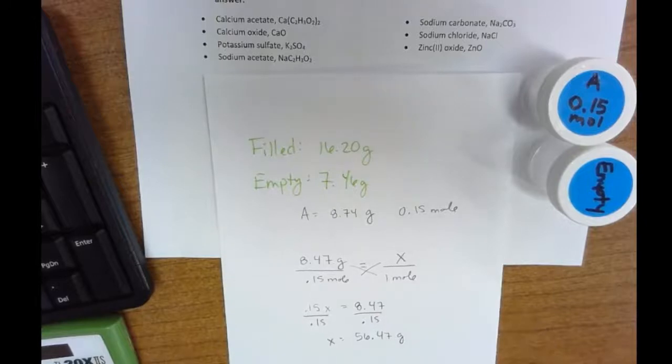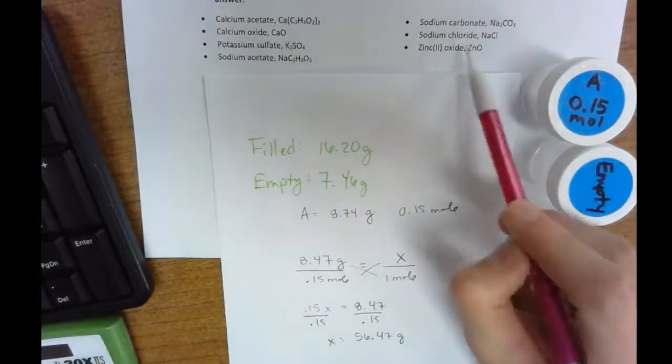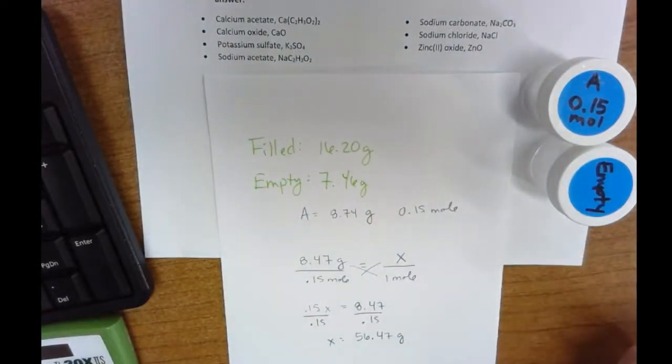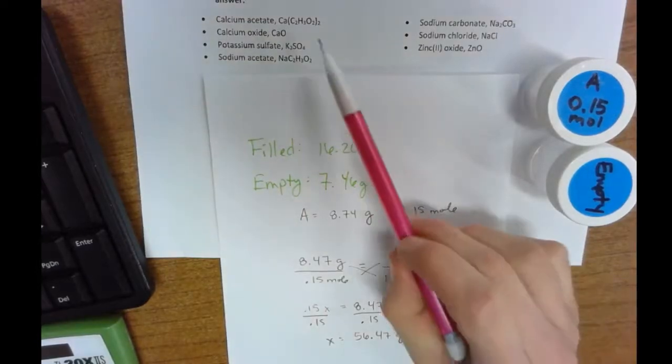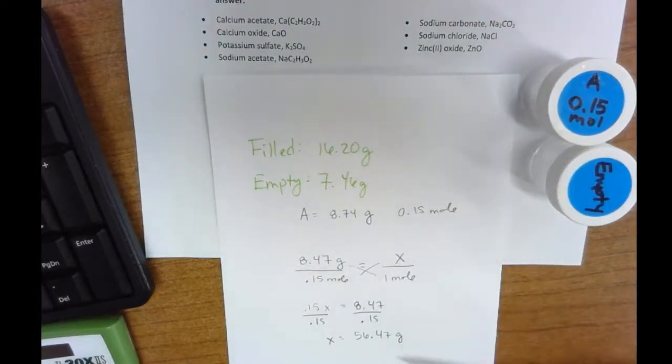So that's how much 1 mole of this would weigh. I've got to figure out which of these it is. Remember, 1 mole of something, its mass is found on the periodic table. So all I have to do is go through and see which of these has a mass closest to 56.47 grams from the periodic table.